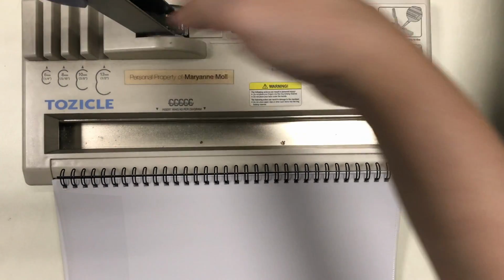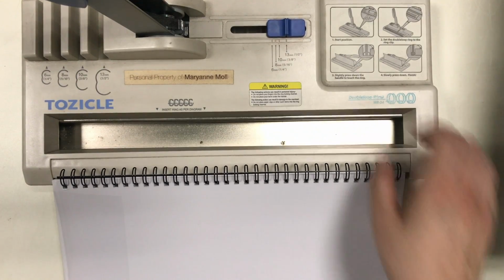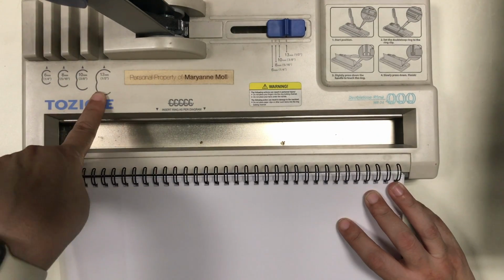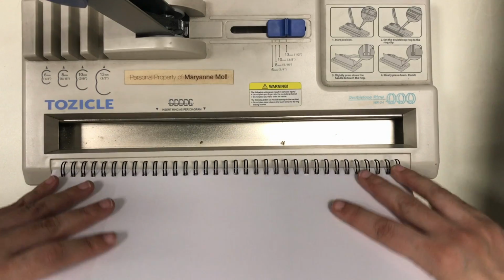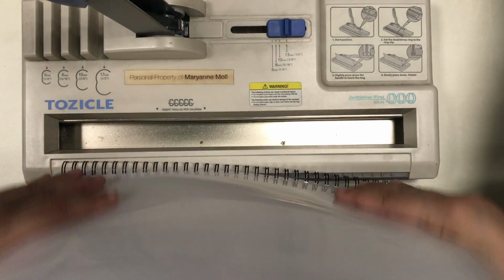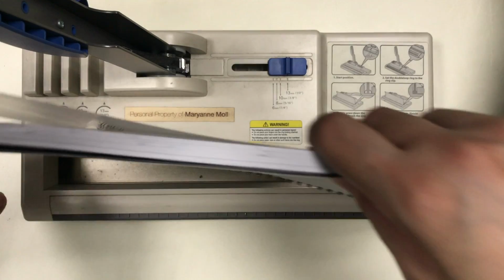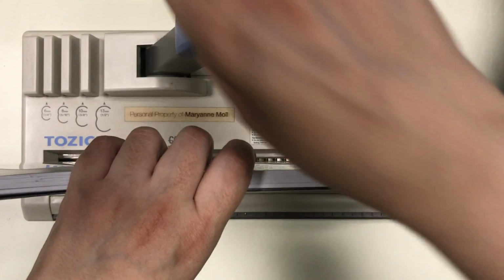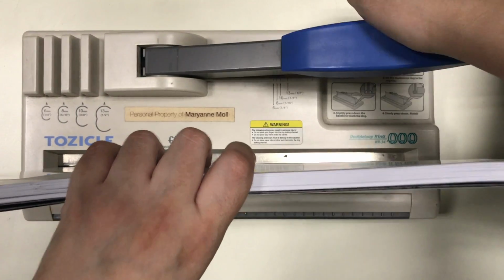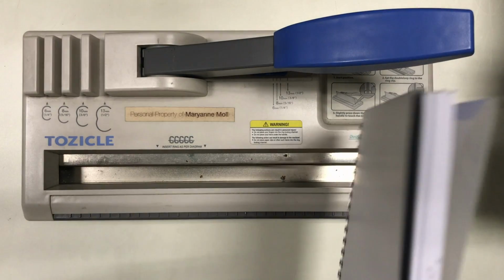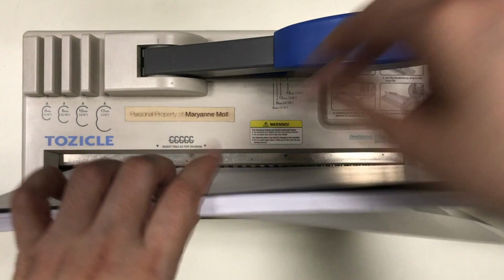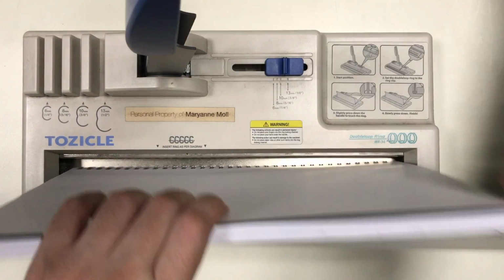And now we are going to take it out. Notice that I have already put the marker on the 13 millimeter rings, because 13 millimeter rings is what we're using for this particular project. And then I just put in the rings through that metal thing and then push the lever down and then turn it around for good measure and then relock it.